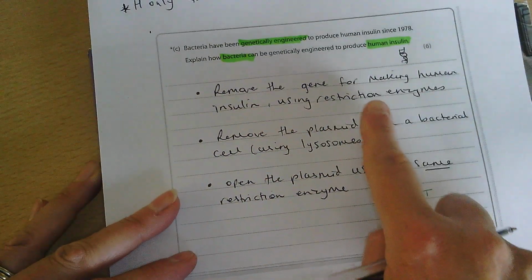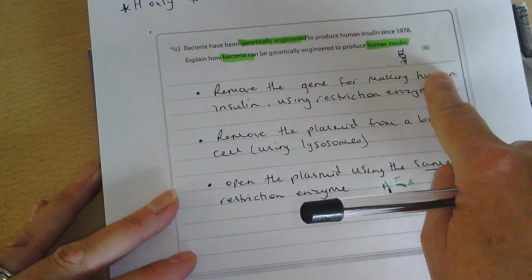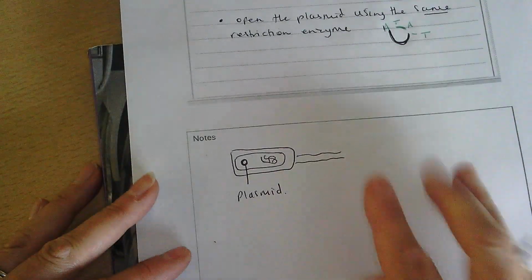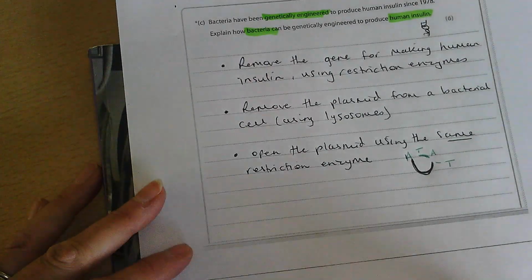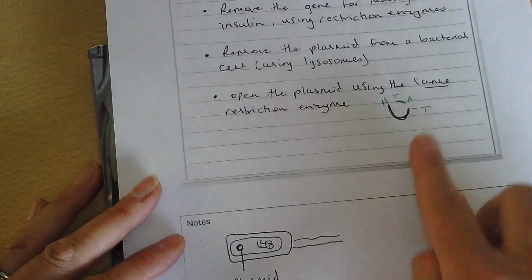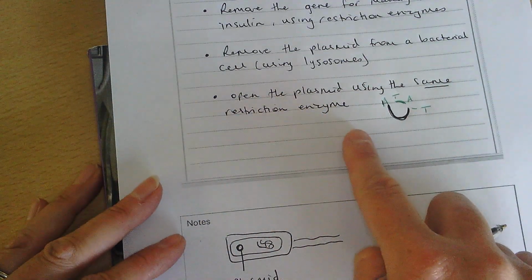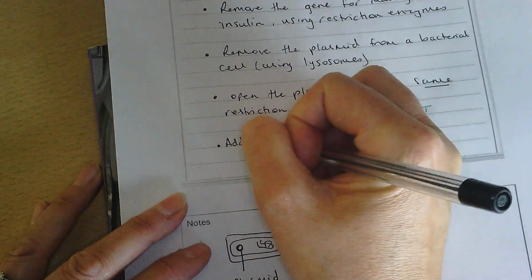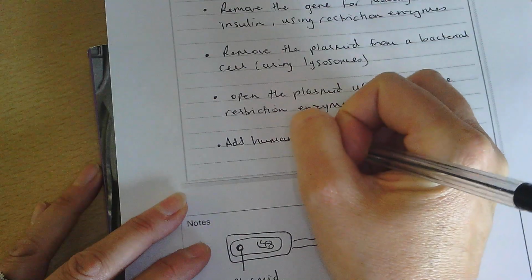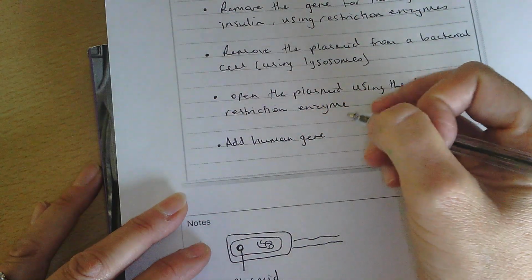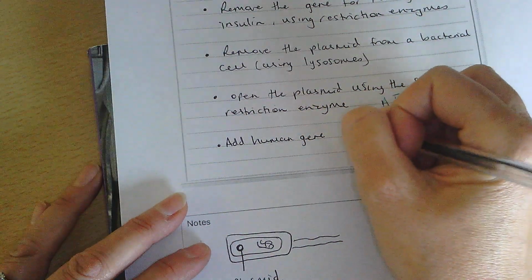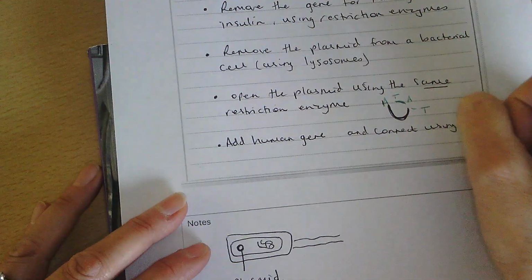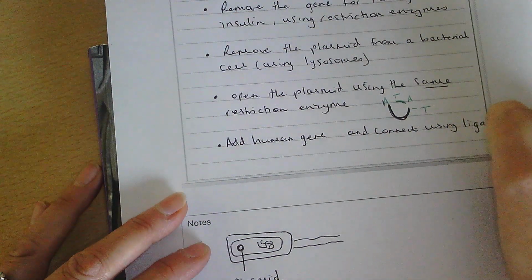So we've removed the gene that we want to have the bacterial cells replicate. We've removed the plasmid from the bacterial cell using what are called lysosomes. We've opened up the plasmid, we've made a gap using the same restriction enzyme, and we now add the human gene and connect using what's known as ligase, which again is another enzyme.